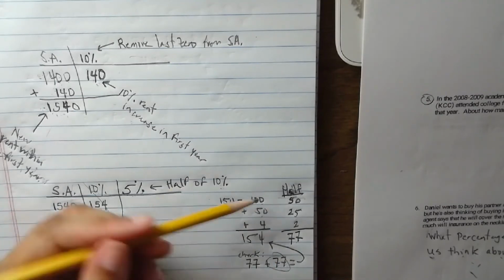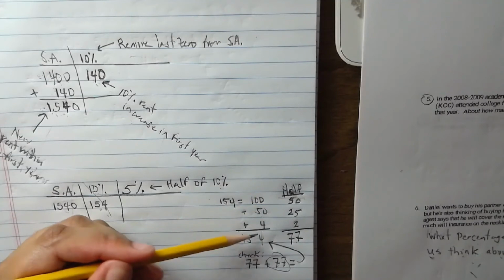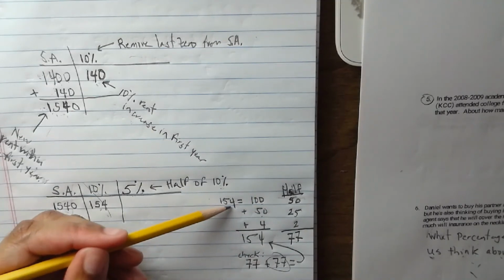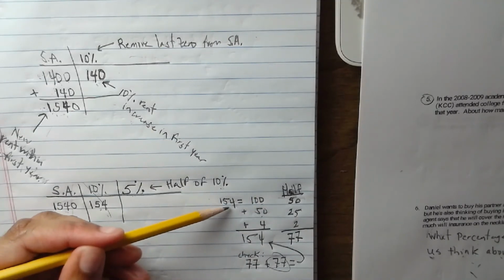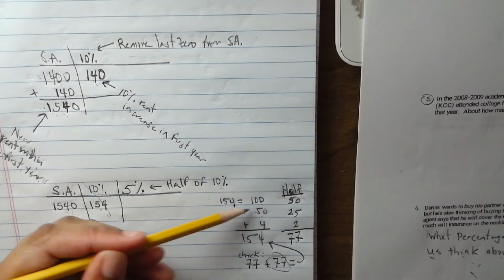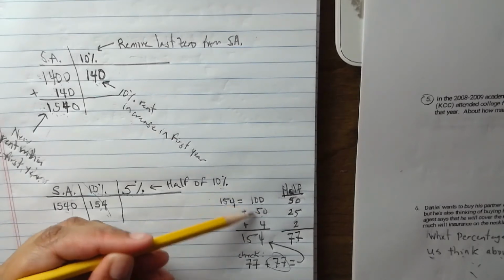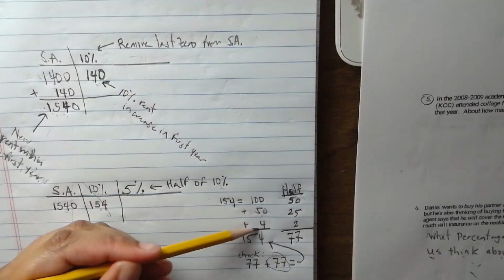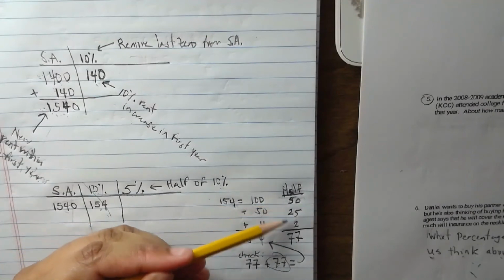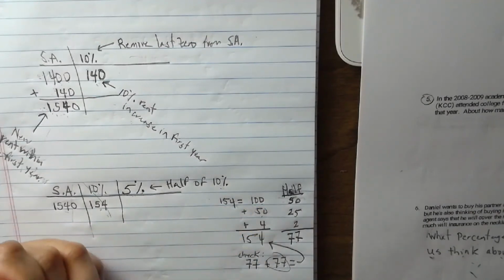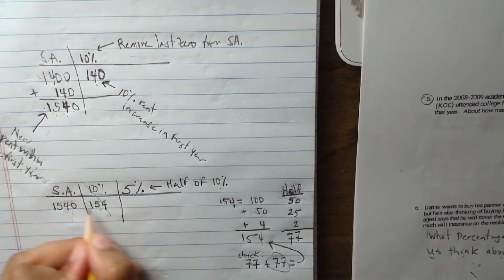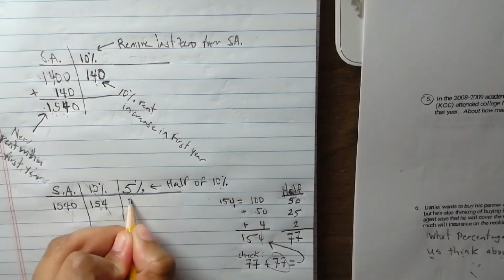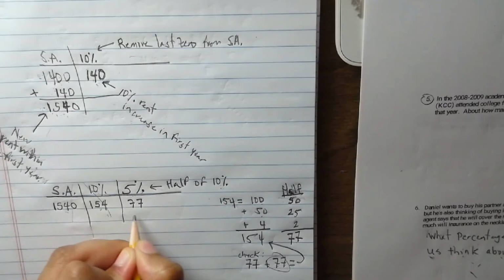So this is a strategy you could use when you don't know how to find half of a number right away. You could break that number into numbers you do know how to find half of, and then find half of each of those parts. Okay, so half of 154 is 77.